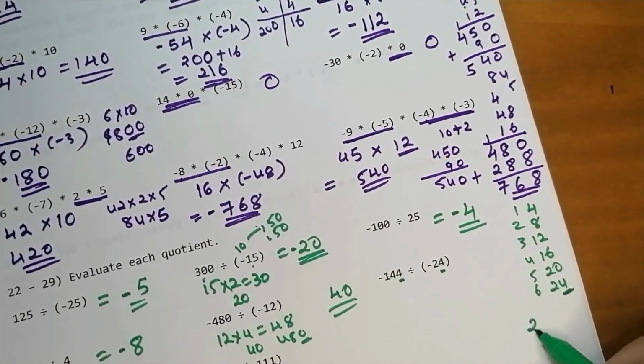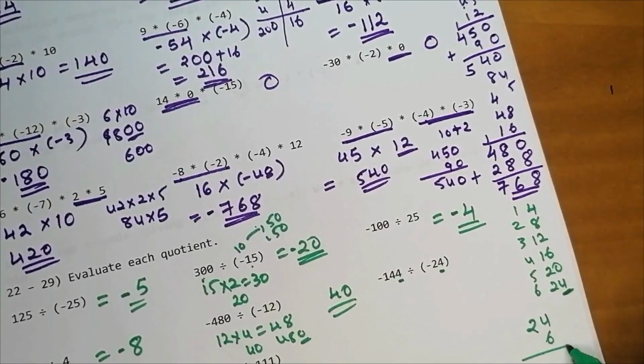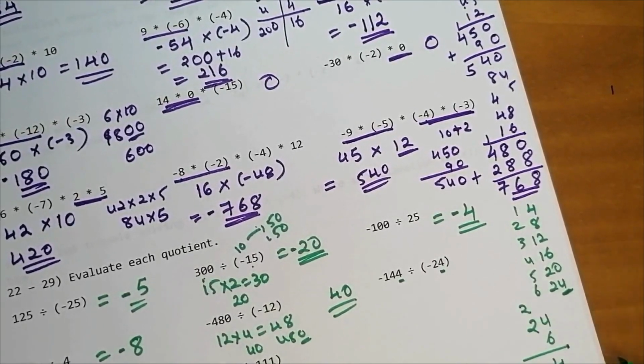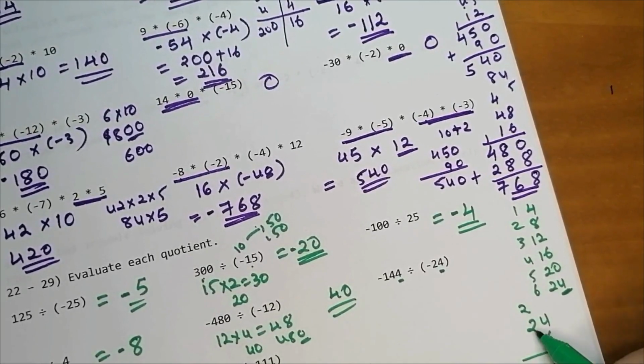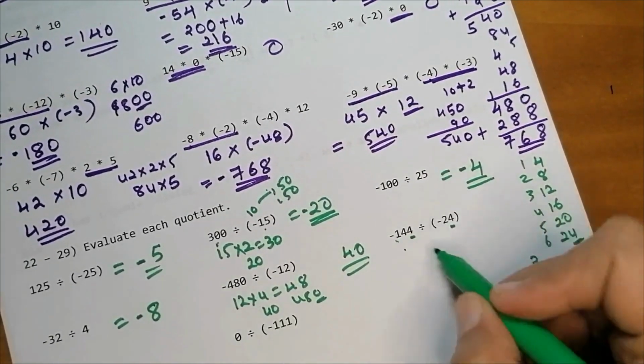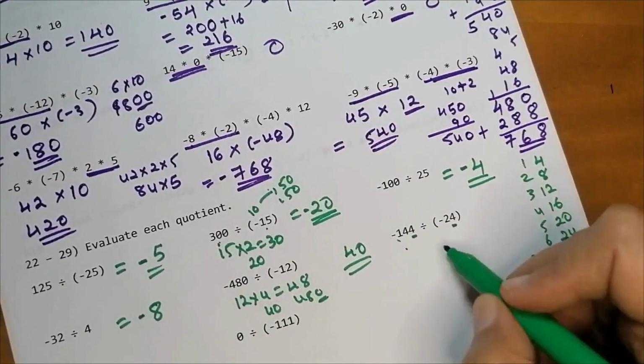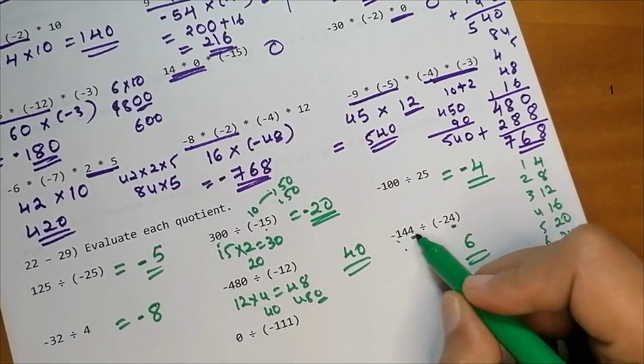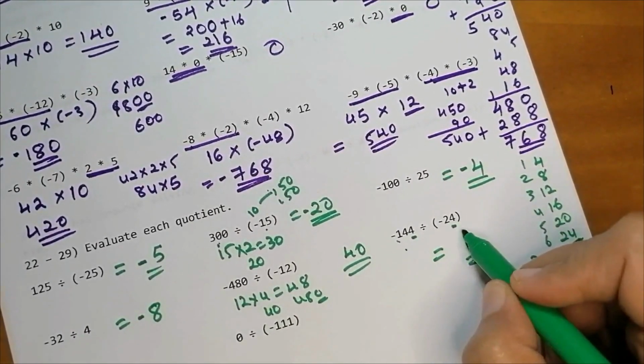So let's try 24 times 6, okay? 6 times 4 is 24. 2 comes here. Then 2 times 6 is 12. 12 plus 2 is 14, and that's what you want, okay? 144, right? So that's what you want here. So this is 6, and a positive one because negative and negative.